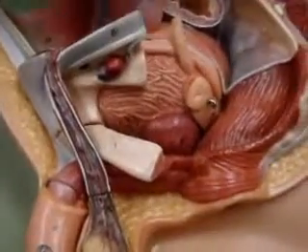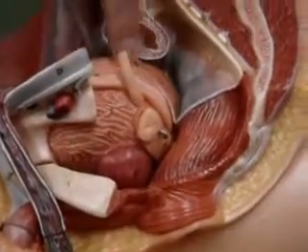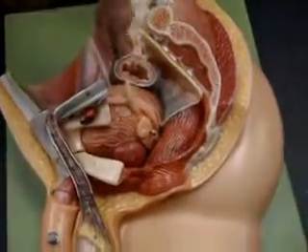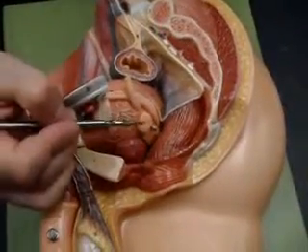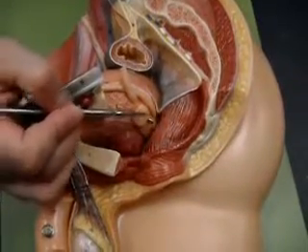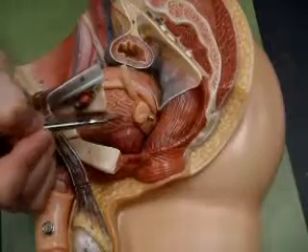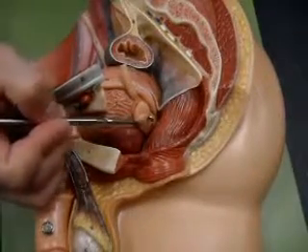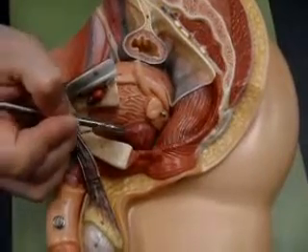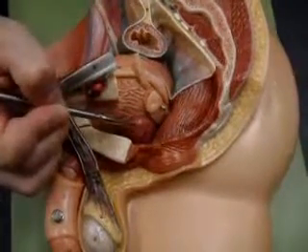This structure right here and also here is the urinary bladder. So that's the bladder there, that's the bladder there. The structure we see here is a seminal vesicle. So that is a seminal vesicle right there on the side of the urinary bladder. Then also we see this structure here, and that is the prostate gland. So that is the prostate gland.